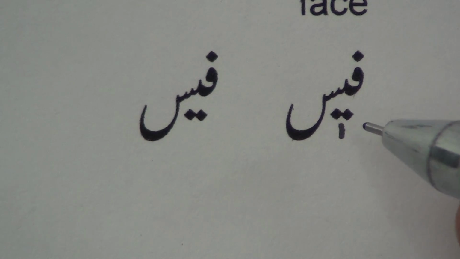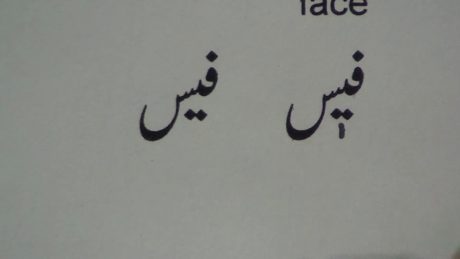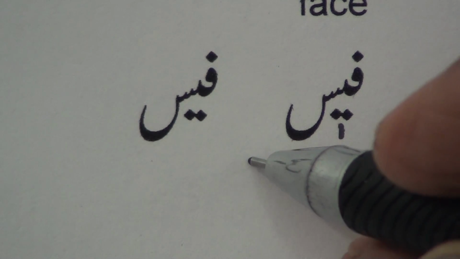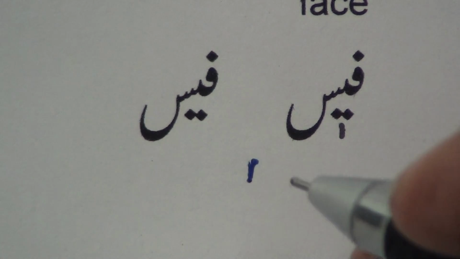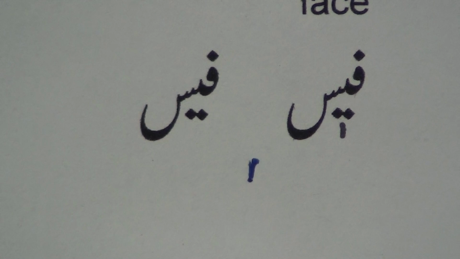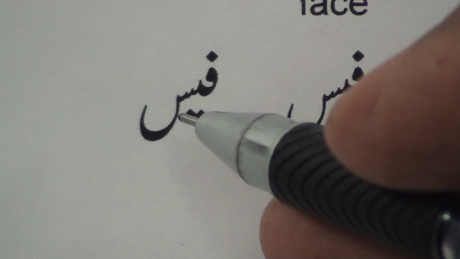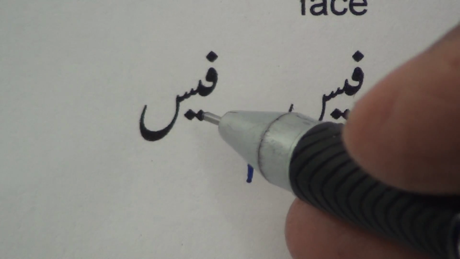It is called khada zer. Like this. It is below two dots. If it is below two dots, it means that it is choti ye. And if there is no khada zer, then it means it is badi ye.